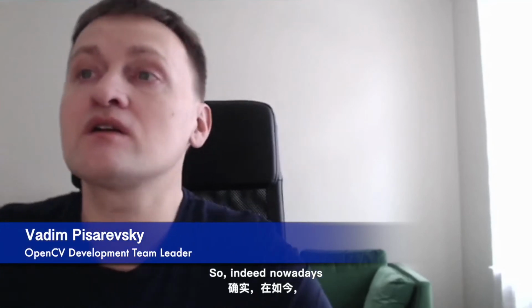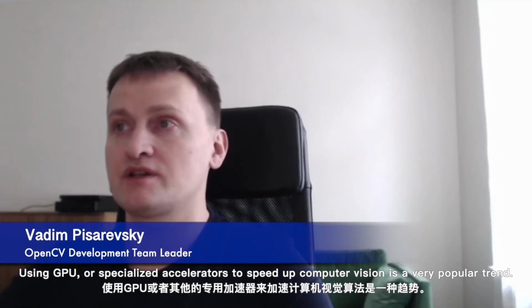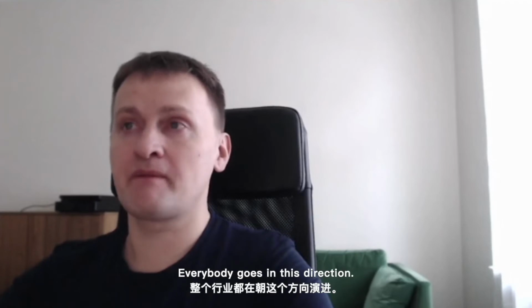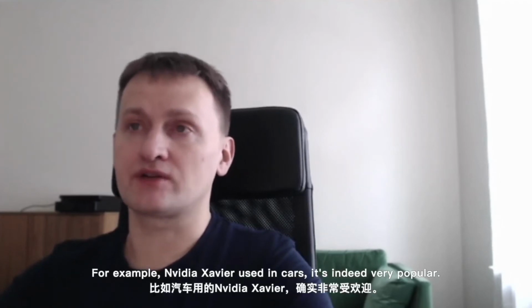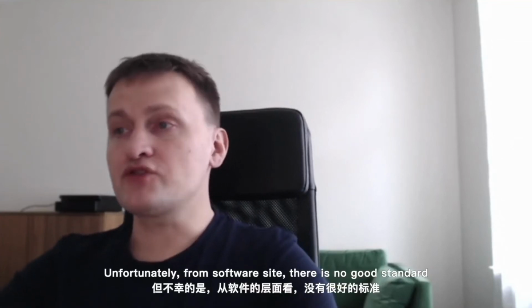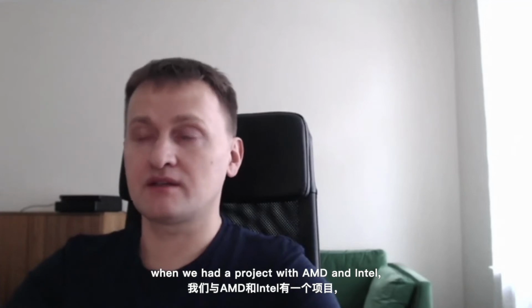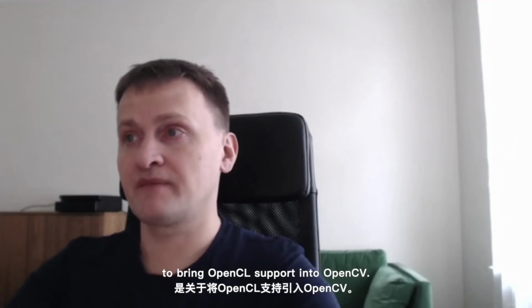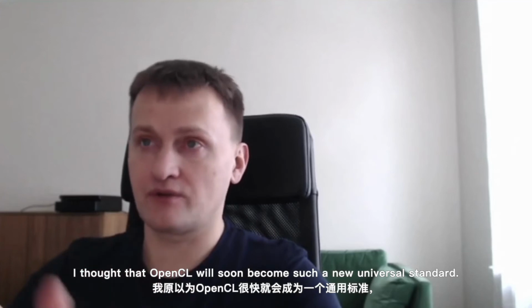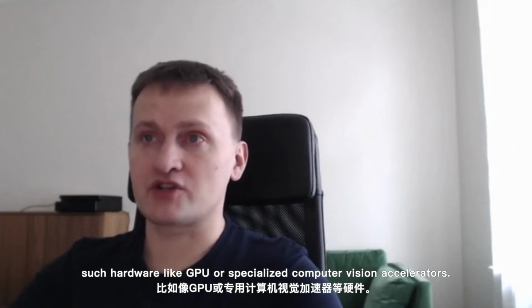Right. Indeed, nowadays using GPUs or specialized accelerators to speed up computer vision is a very popular trend. Everybody goes in this direction. For example, NVIDIA Tegra is used in cars. Unfortunately, from the software side, there is no good standard to program this hardware in a universal way. About 10 years ago, when we had projects with AMD and Intel to bring OpenCL support into OpenCV, I thought that OpenCL would soon become such a universal standard that everybody would use to program hardware like GPUs or specialized computer vision accelerators.